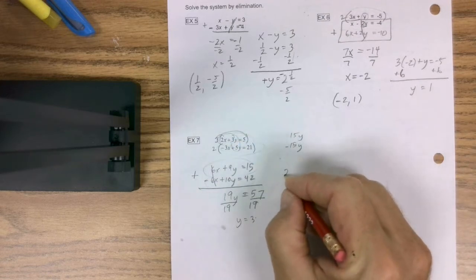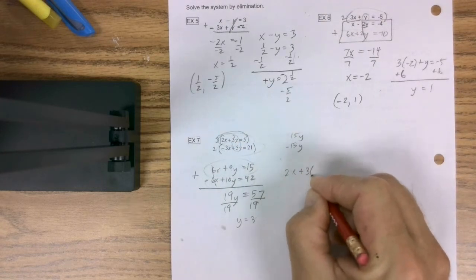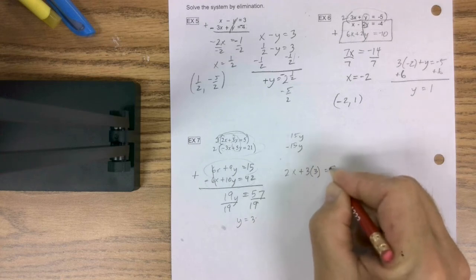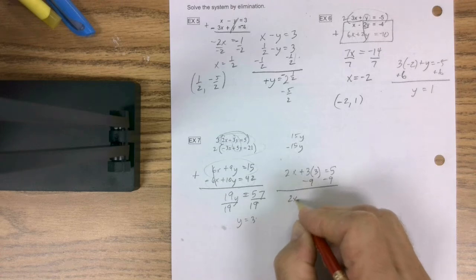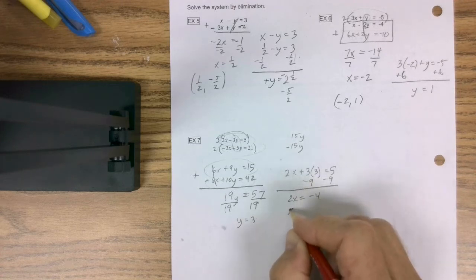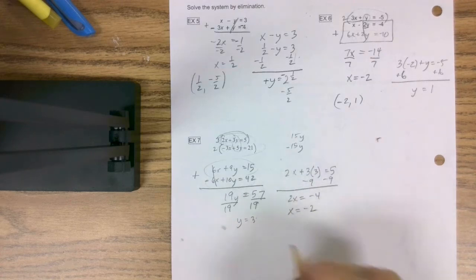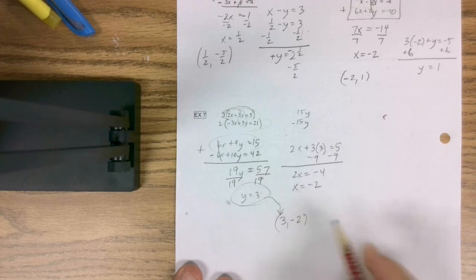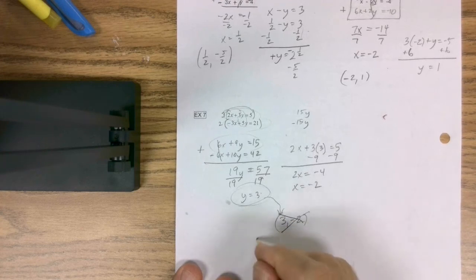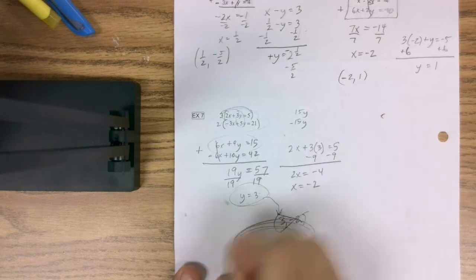I'm going to just pick the top one. 2x plus 3y equals 5. Well, this is 9, so I'm going to subtract 9. 2x is negative 4. Divided by 2, I get x is negative 2. A very easy mistake would be to go like this. A lot of students do that because they found this first, so they put it first. But remember, what goes first in your ordered pairs? Your x. There you go.